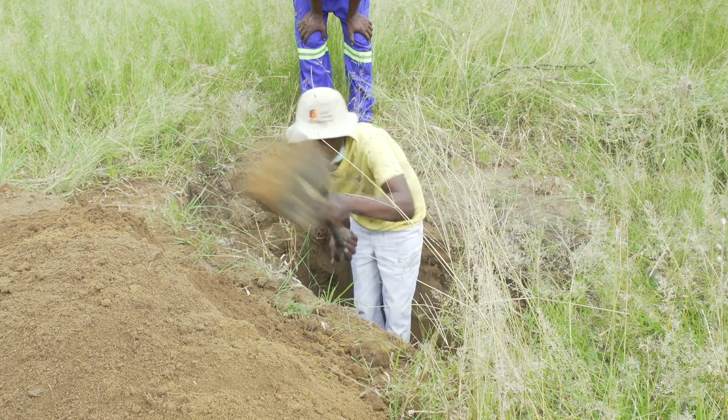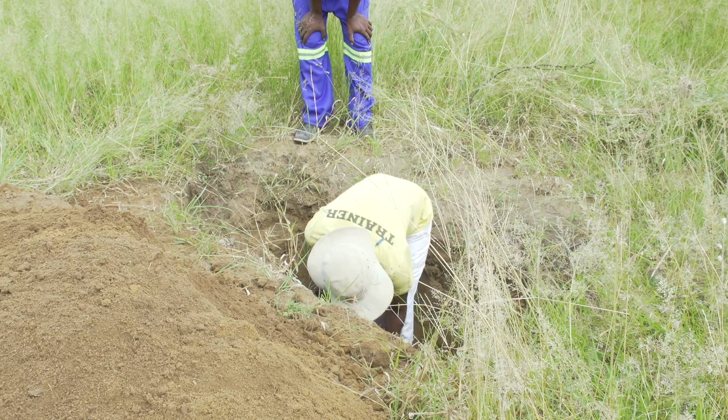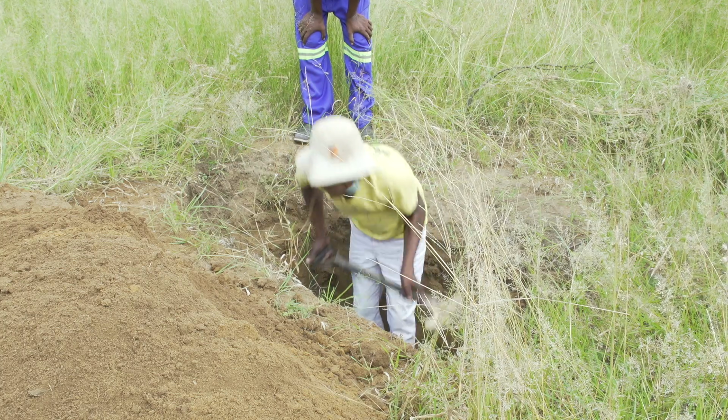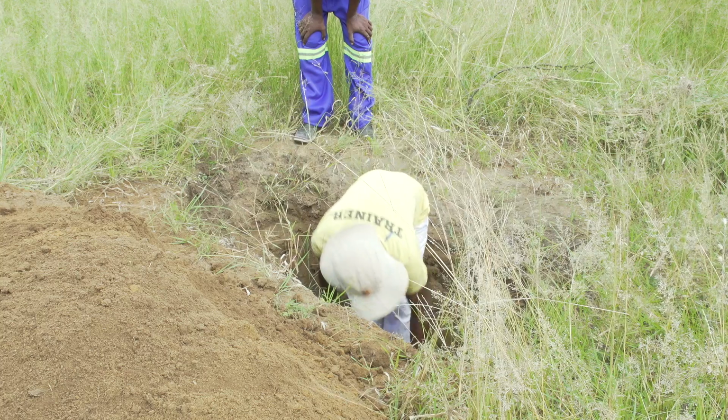The first is to dig a hole called a soil pit, and out of the wall of that pit we first of all describe the layers that we see, and secondly we take samples for analysis in the lab. But that's a lot of work, and it also leaves a hole which we have to fill in afterwards.